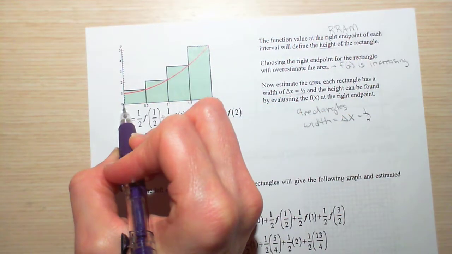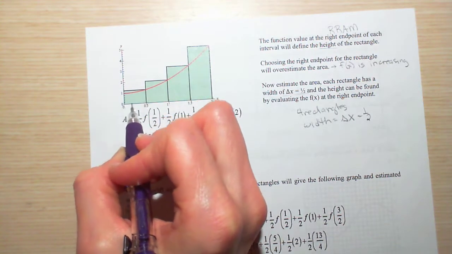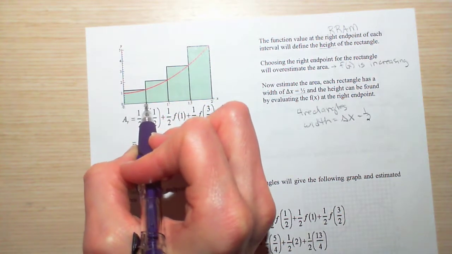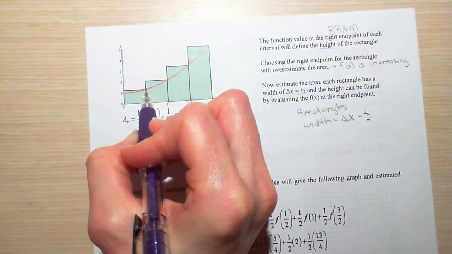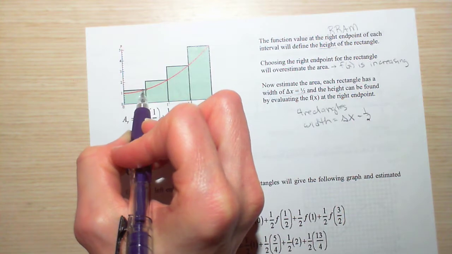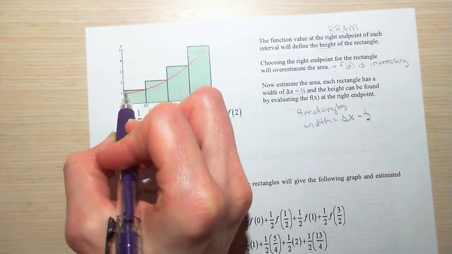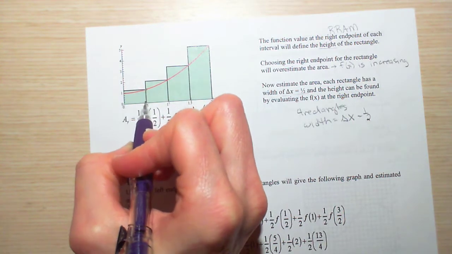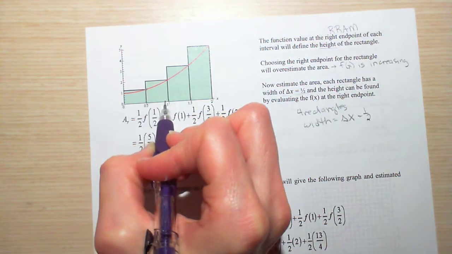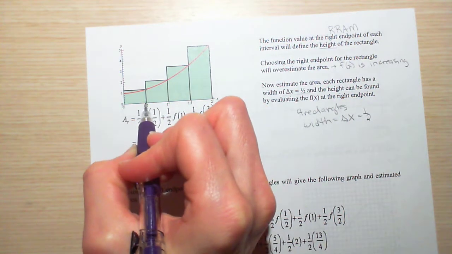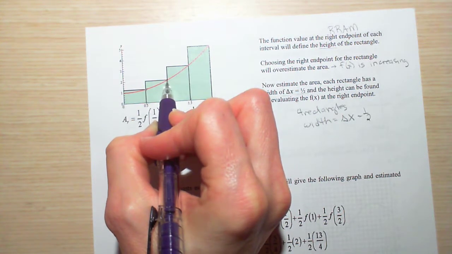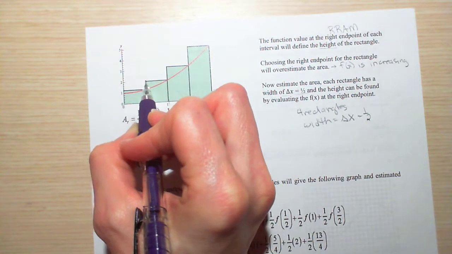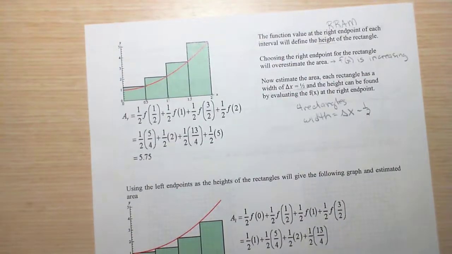And then for the right endpoint, you'd say, well, this is the base of my first rectangle. I'm going to go to the right side, go up until I hit the curve, and that is how I'm going to set the height of my first rectangle. So there's your first rectangle. My second rectangle, the bottom of it is right here. I go to the right side, I go up until I hit the function, and that's where I set the height of my second rectangle. And then on for third and fourth.